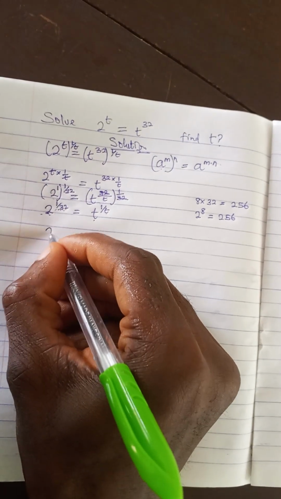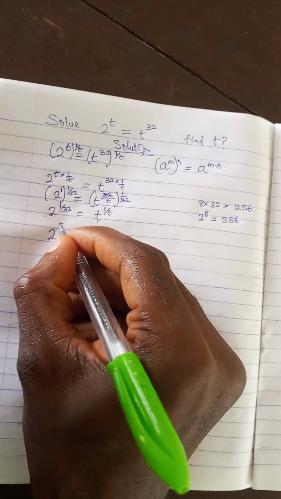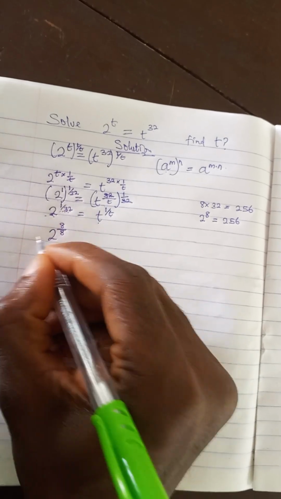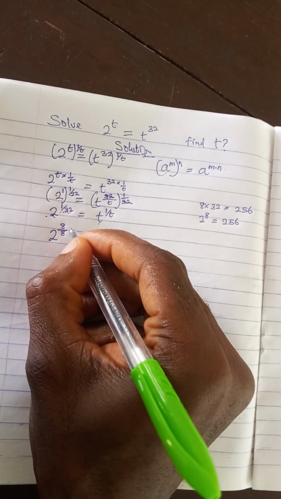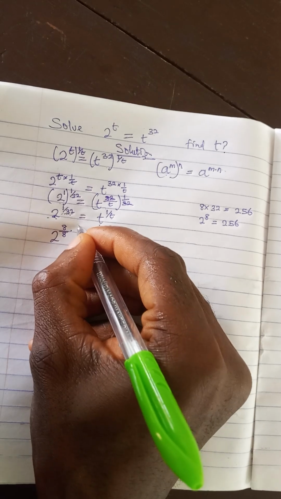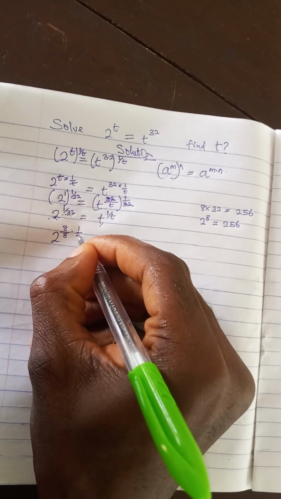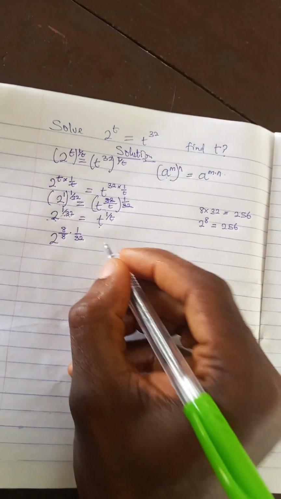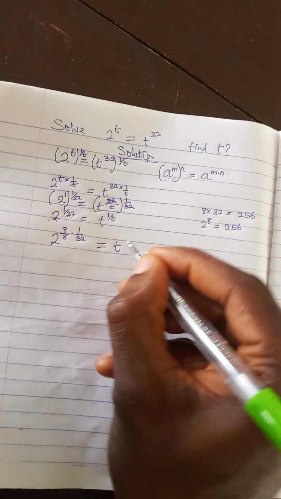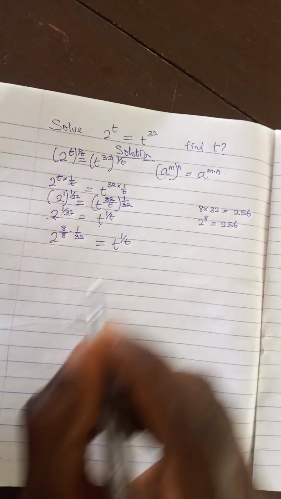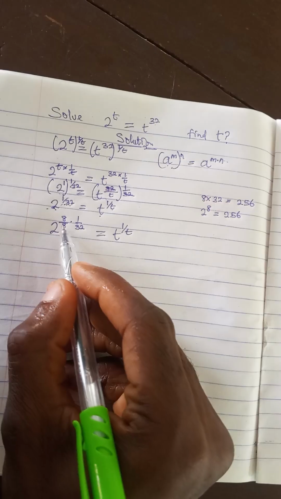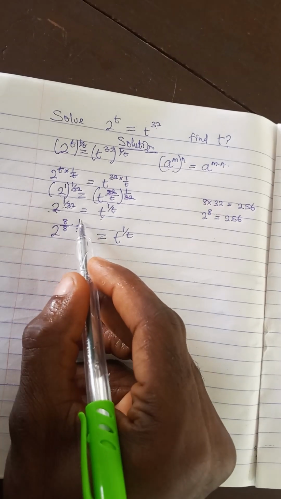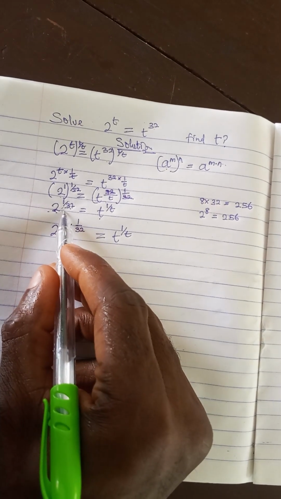I can now say that this is 2 raised to the power of 8 over 8, times 1 over 32, is equal to t raised to the power of 1 over t. Now, this is 8 over 8. 8 divided by 8 will give us 1, and 1 times 1 over 32 will give us back this equation.